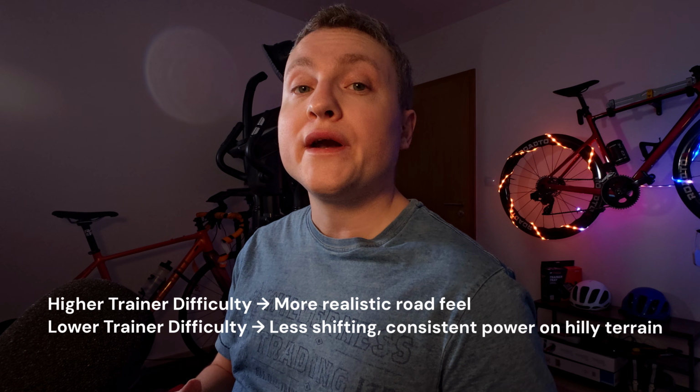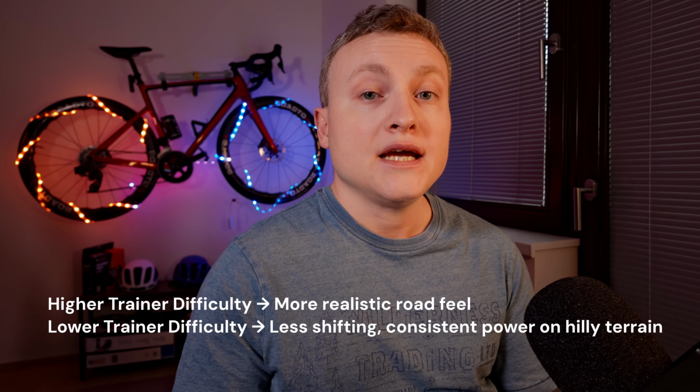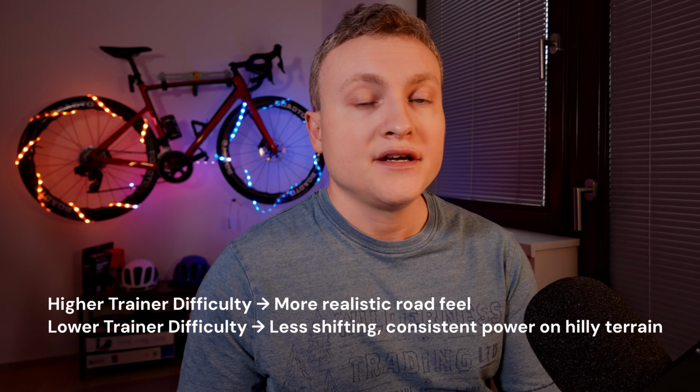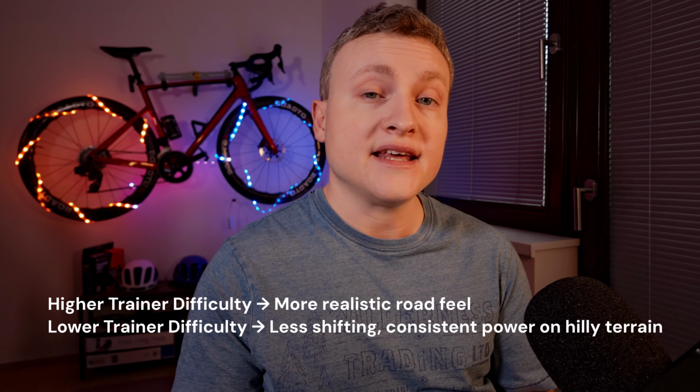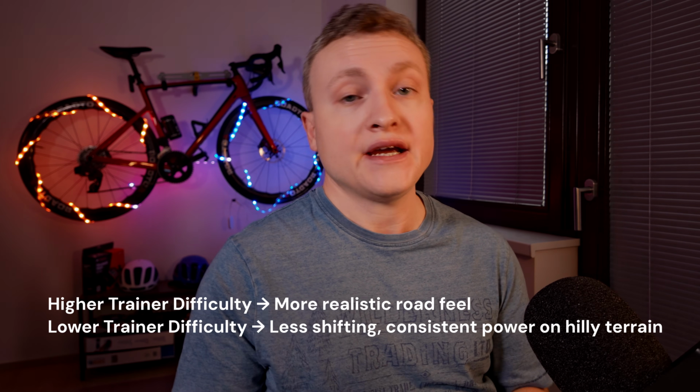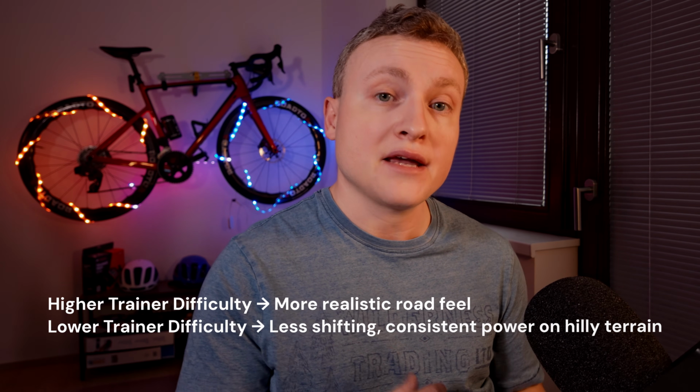So why would you want to change the setting? Well, it depends on your goals. If you want to have the most realistic road feel while Zwifting, setting it to 75% to 100% might be a good idea. But if you are training for some steady effort or are Zwift racing, lowering it might actually help you. It's because when the road feels flatter, you can maintain more consistent power output and more consistent cadence, and that can help you when you are doing a race with those short punchy climbs.